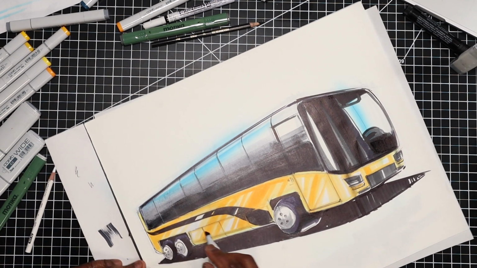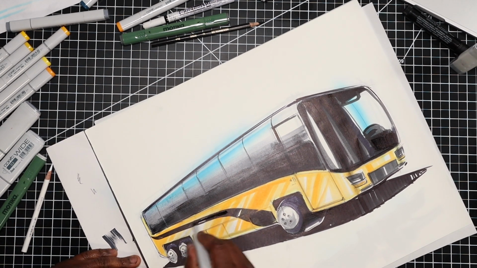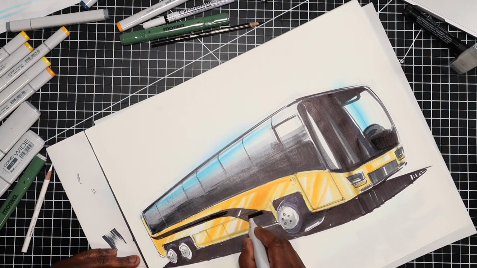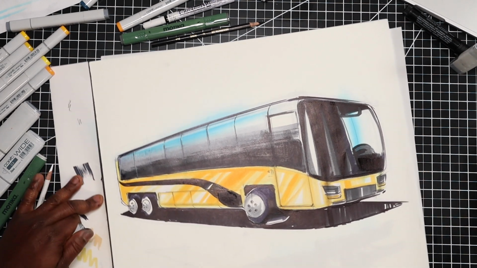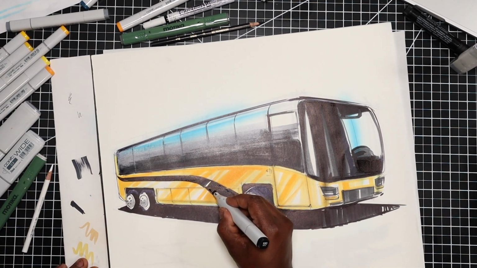And we've got our graphic. I'm actually going to go ahead and shade this in. Just feels right. If I do need to add some sort of reflective element, I can always do that with, in this case, white pencil.